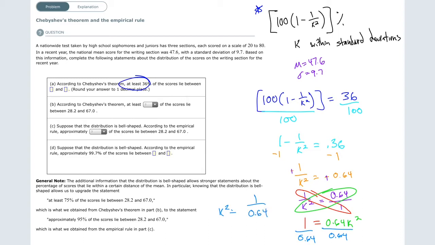Now I'm going to go to the calculator and do that. So 1 divided by 0.64 is 1.5625, and then to get the K completely by itself, you do the square root of both sides. So you get K equals 1.25. It should work out to always be 1.25 or 1.5 or 1.75. If you get a crazy decimal, hopefully they don't do that to you.